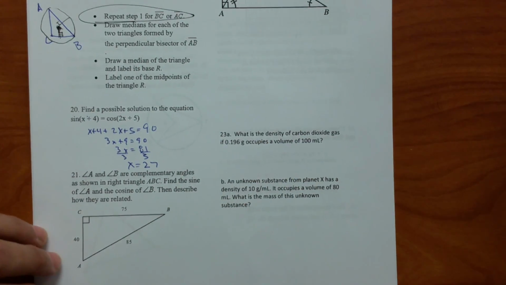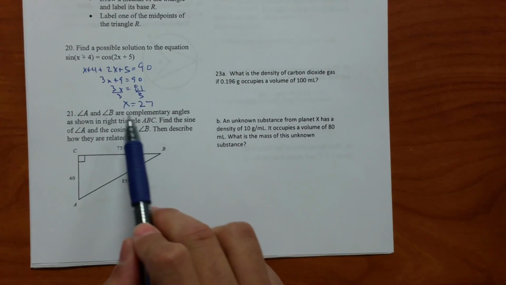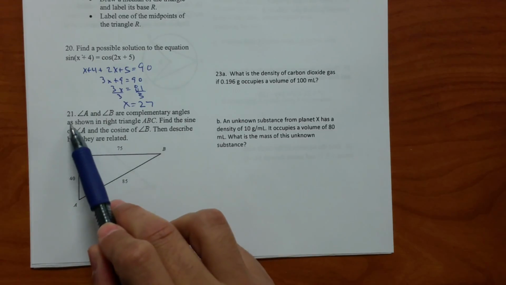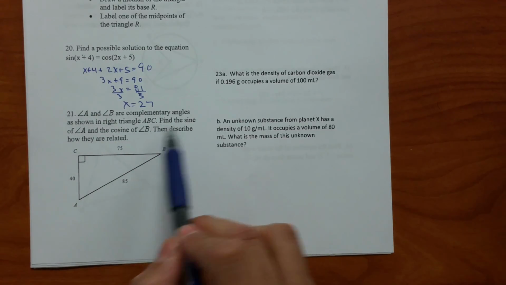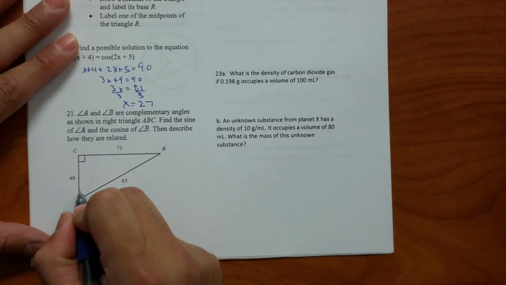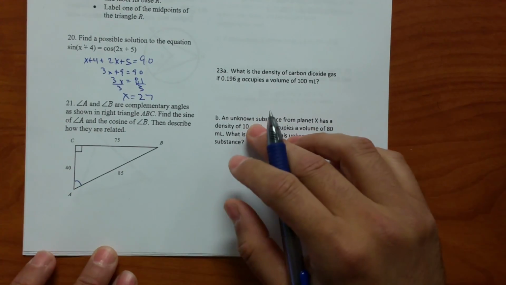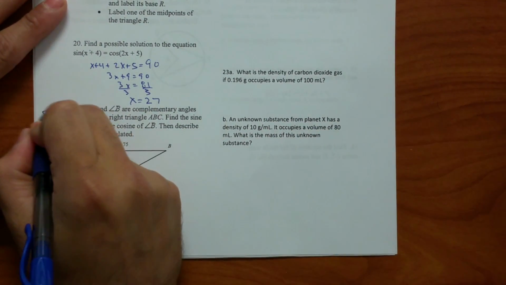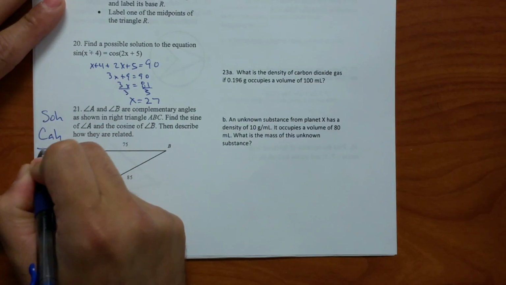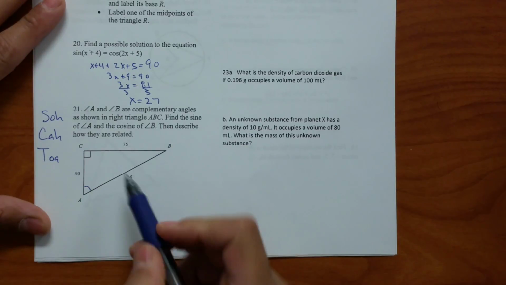All right, so for 21, A and B are complementary angles, so that means both of these together have to add up to 90. As shown right here, right angle, find the sine of A, cosine of B. So now here's A, so sine. If we write out our thing, we have some old hippie caught another hippie tripping on acid. So sine is going to be opposite over hypotenuse.